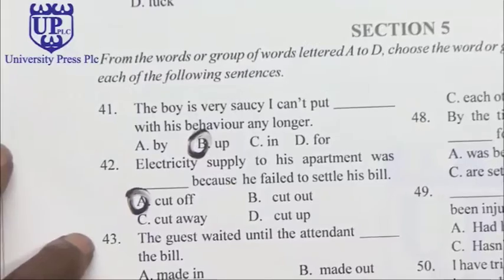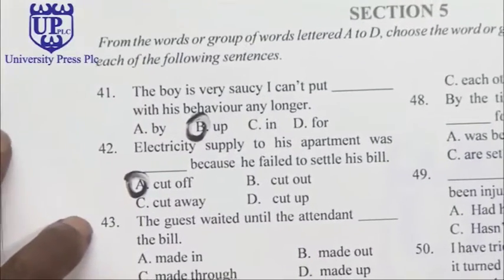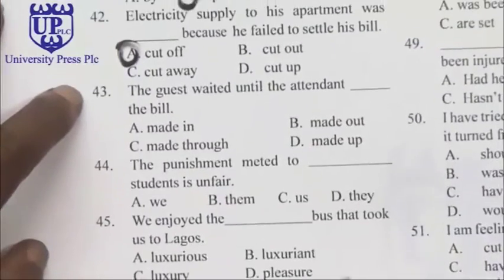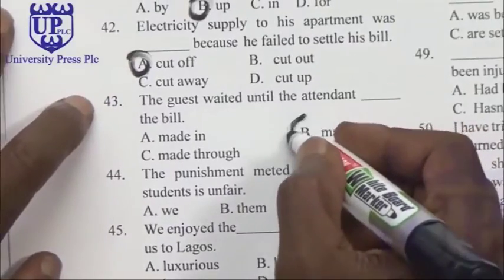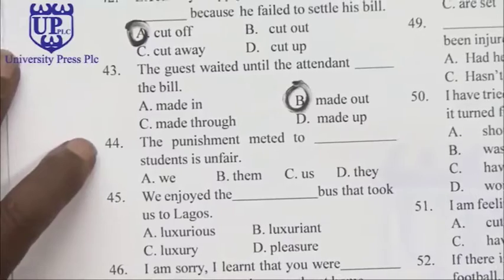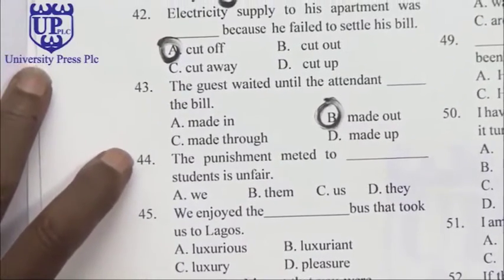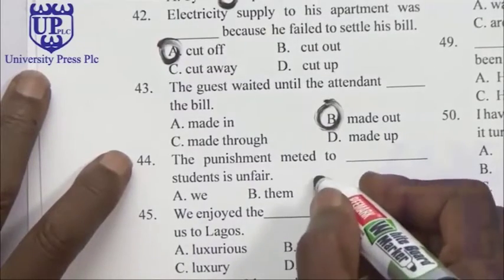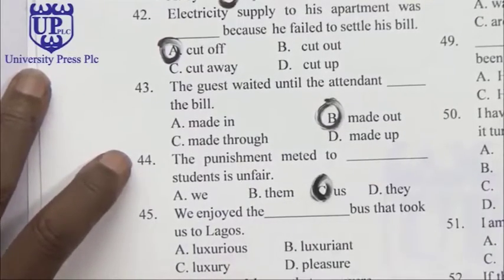The next one is number 43. The guests waited until the attendant dashed the bill. The attendant did what? Made out. Now, until they wrote the bill. The punishment meted, remember that word is meted, to dash students is unfair. To us, not to we, to us, students.